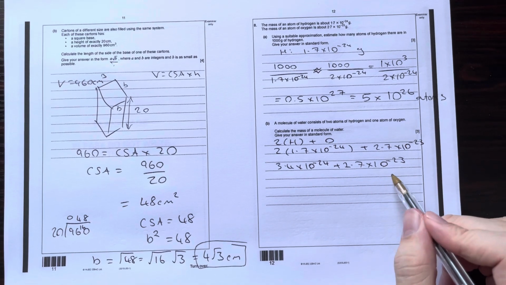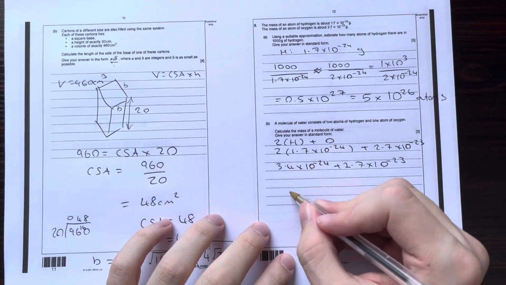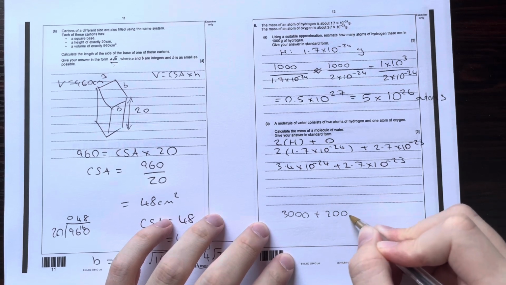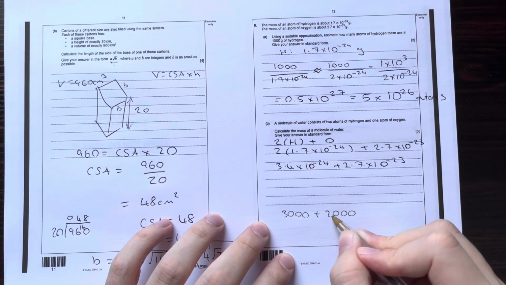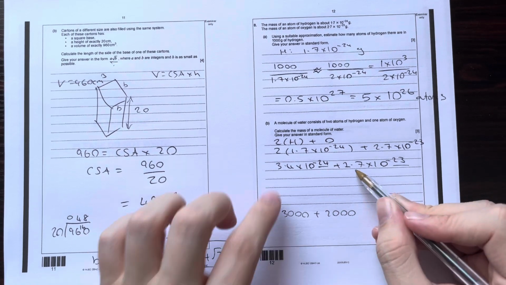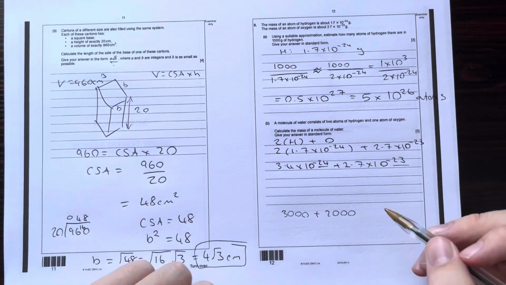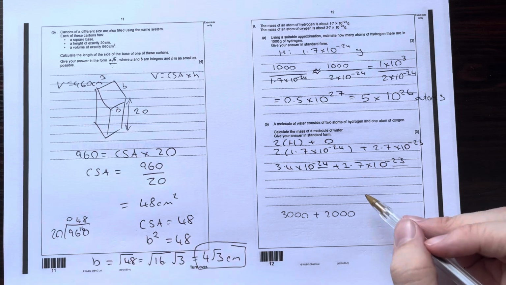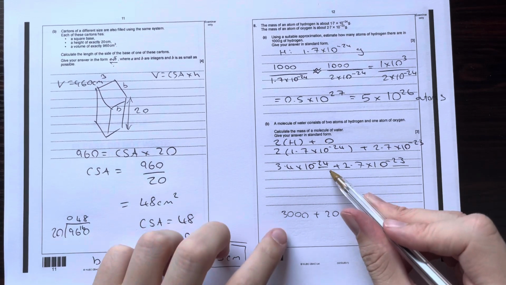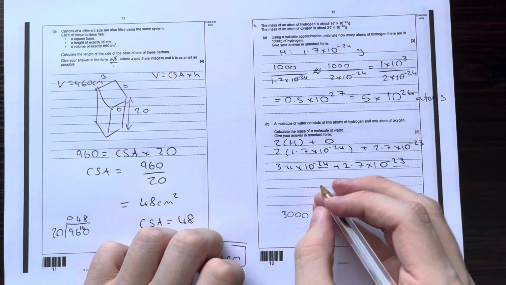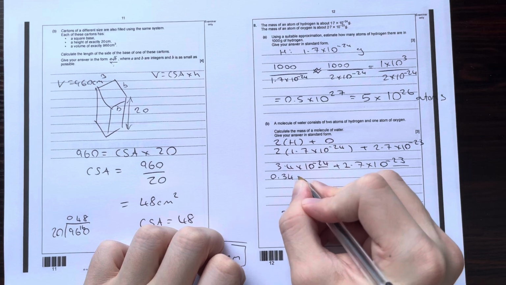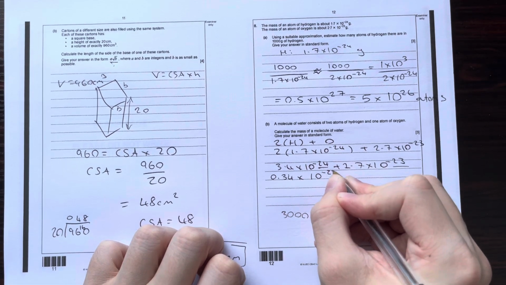We need the powers to be the same. So think of it as if you've got 3,000 plus 2,000, it's just 3 lots of 1,000 and 2 lots of 1,000. So if we make these the same, we can essentially just add these. That's the idea. So I generally always advocate for scaling upwards. So negative 24 is smaller, so we're going to make it 10 times smaller, and we're going to make this 10 times bigger.